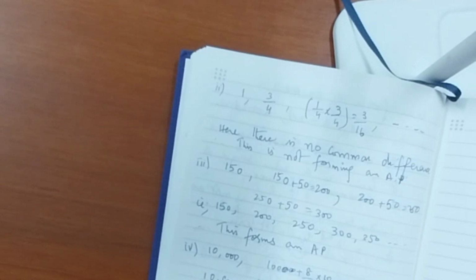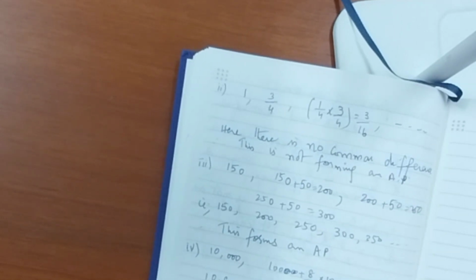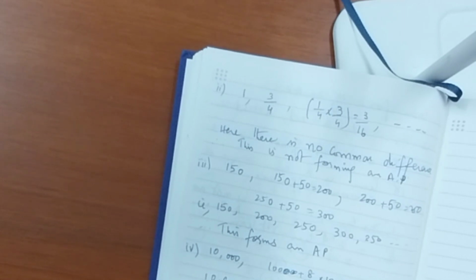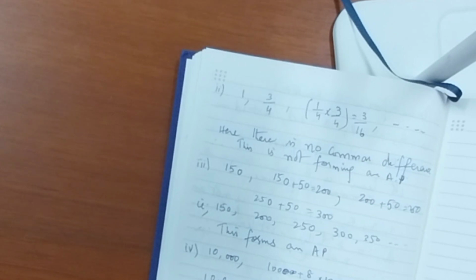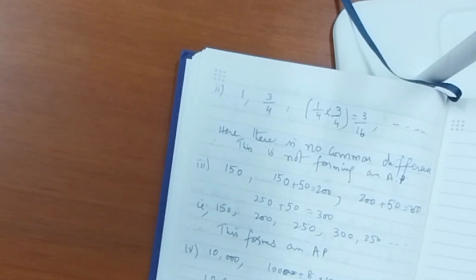This is equal to 10,800 plus 8 8s are 64, 8 1s are 8. That is 4, 6, 8 plus 8, 16, carry 1, 11. 11,664.